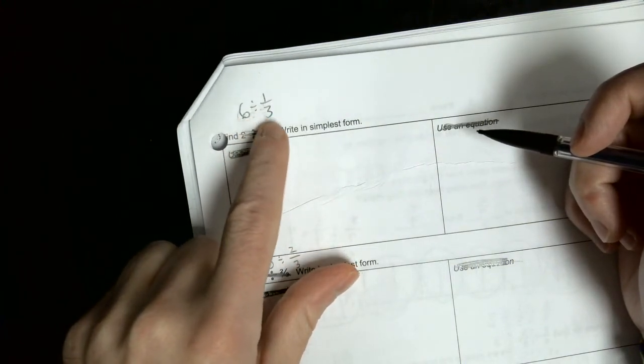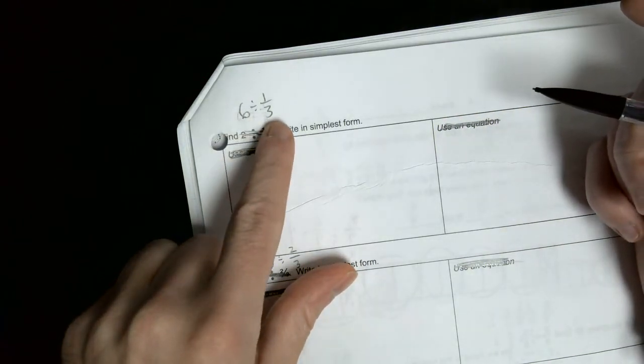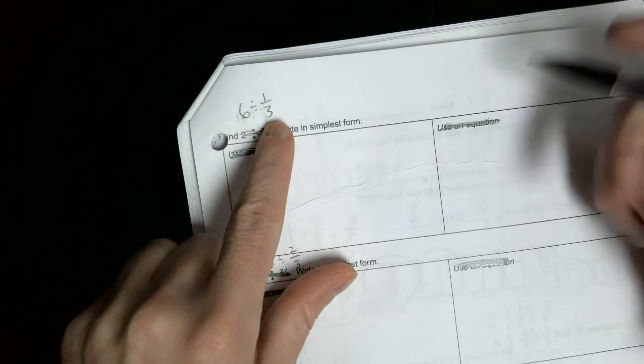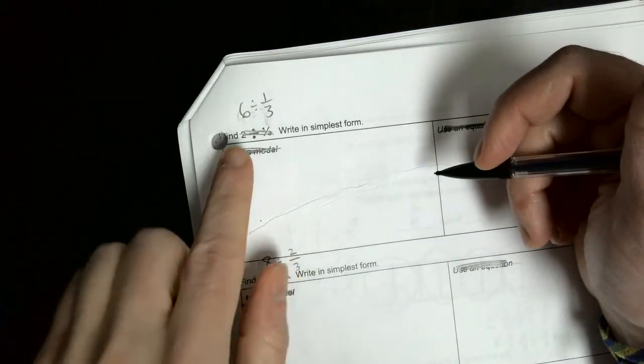6 divided by 1/3. Well, how many thirds fit into 1? If it was 1 divided by 1/3, the answer would be 3. There are 3 thirds in 1. So each whole has 3/3. If there's 6 of them, that would be 18. So the answer I'm thinking is 18, but let's see how we can get it with keep, change, flip.